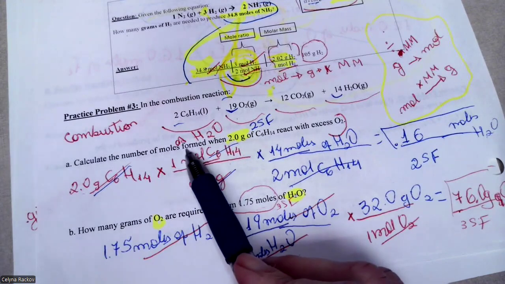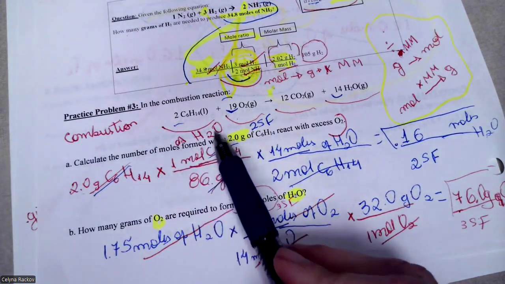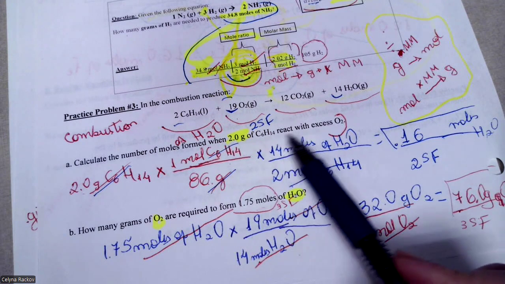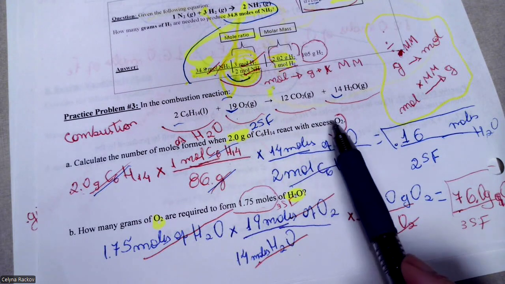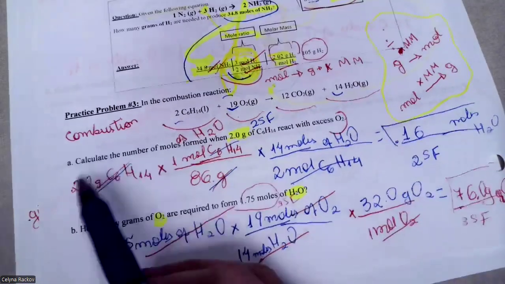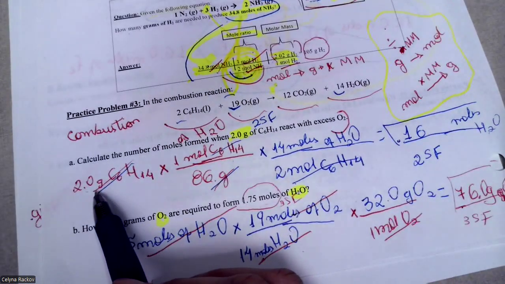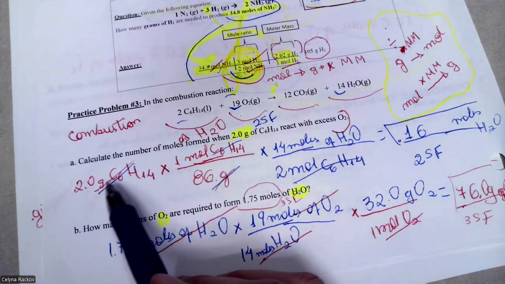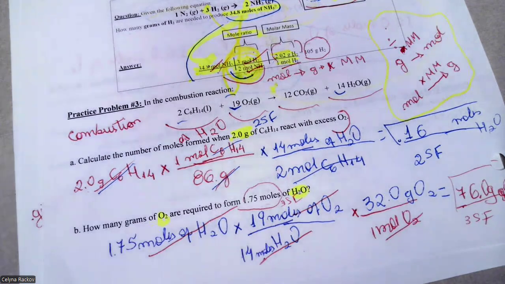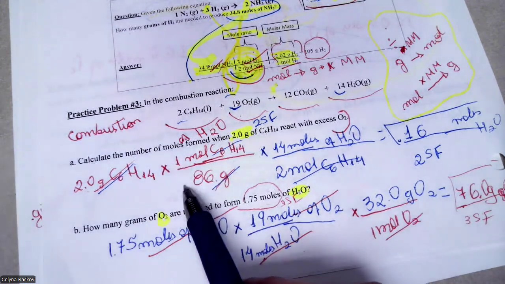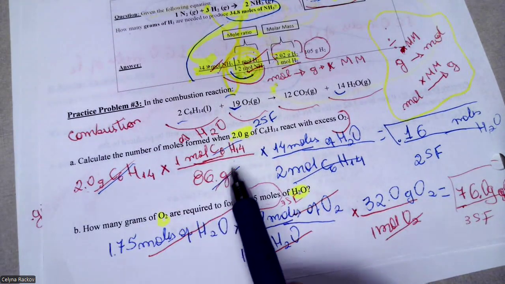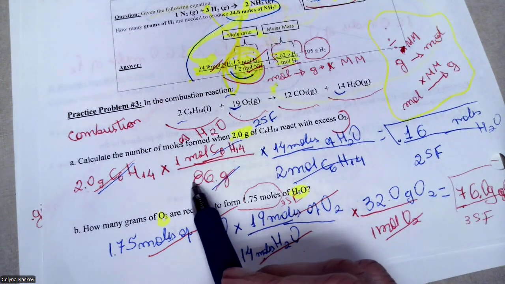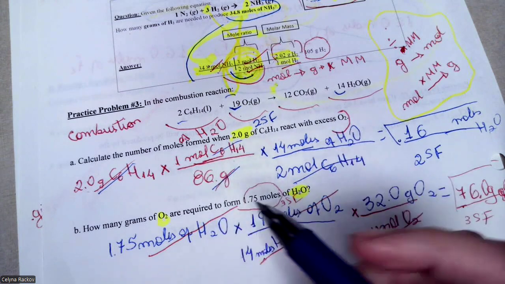Calculate the moles of water formed when 2 grams of hexane react with excess oxygen. Okay, so start with what was given: 2.0 grams of hexane, divided by the molar mass of hexane. The molar mass of hexane is 86 grams per mole, right?